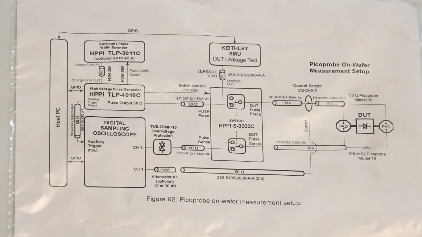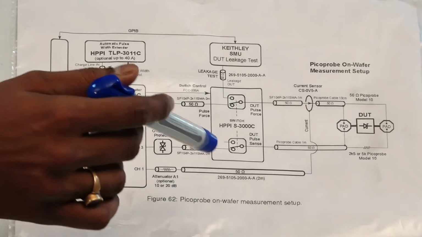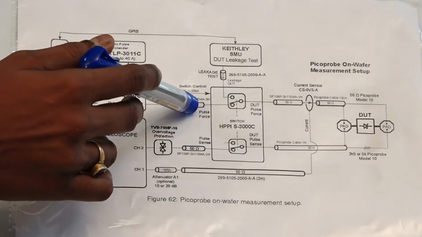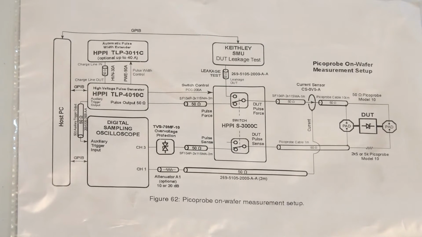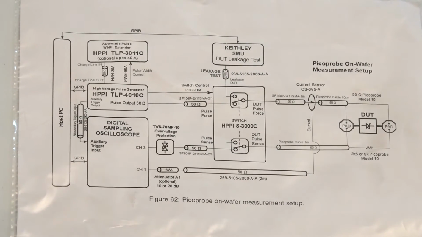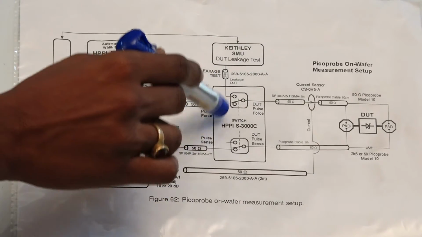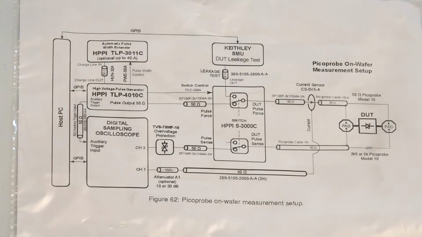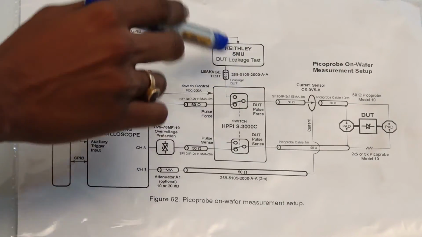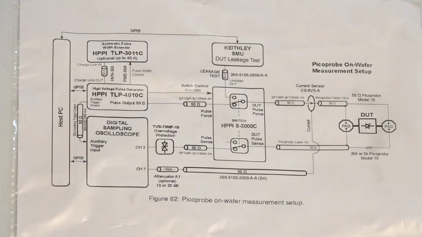Now as I told you, the switch is going to alternate between different measurement setups. So say for example, if you were to measure the device and you wanted to check the health of the device after every pulse, by applying a very low voltage bias, you would also need an SMU here, and this switch alternates between this pulse generator and the SMU here. And then once it alternates, it passes on the signal to the device under test.